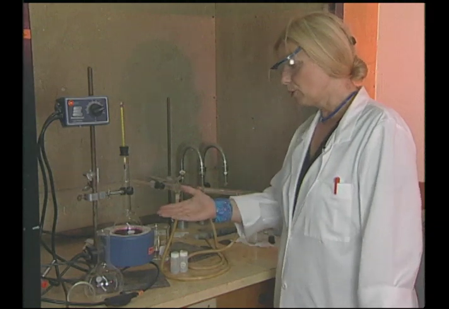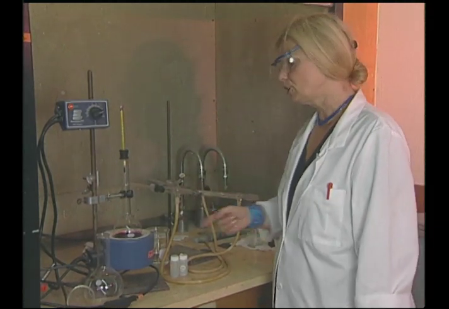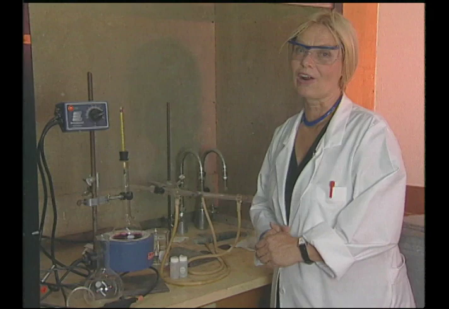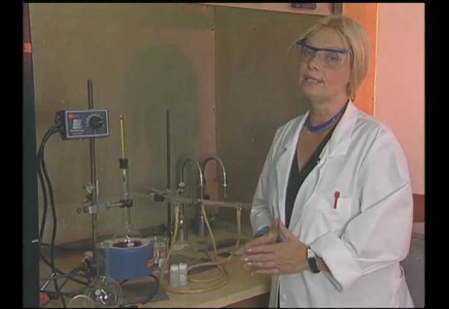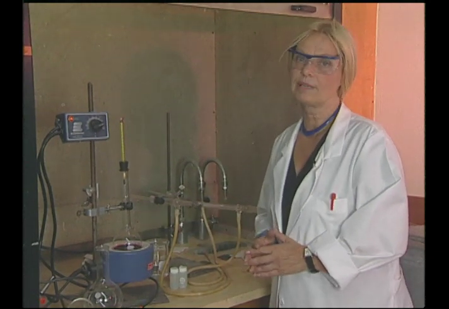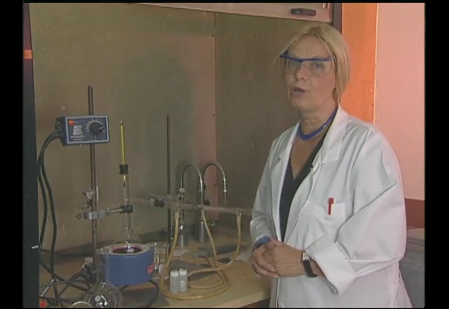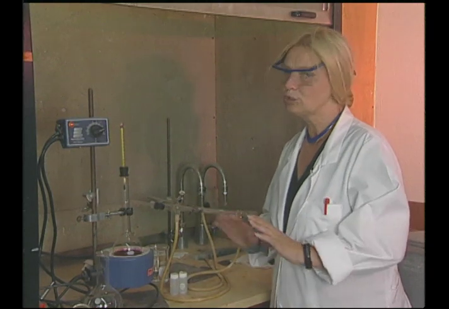And we could wait till everything is distilled off. We should never distill absolutely to dryness, because remember, the other component of the mixture is solid. So we will see the crystals forming if we would really boil off the liquid completely. So we don't do it all the way.